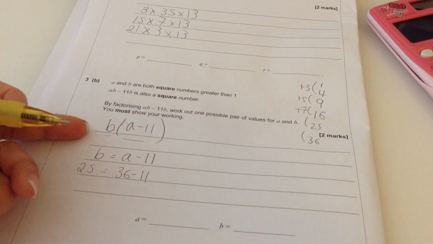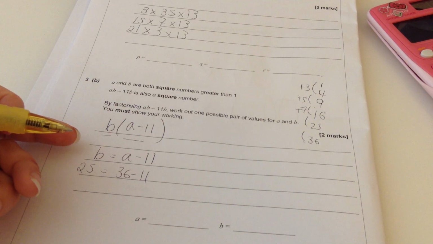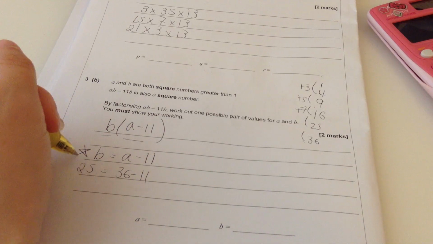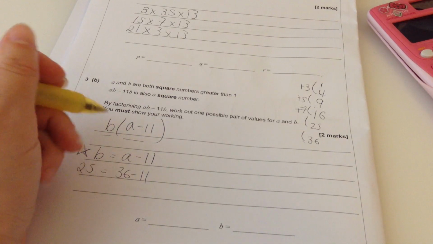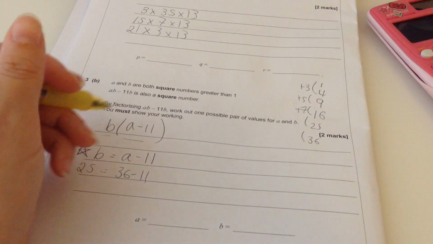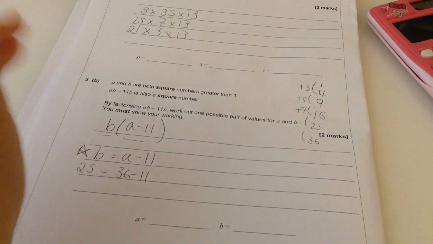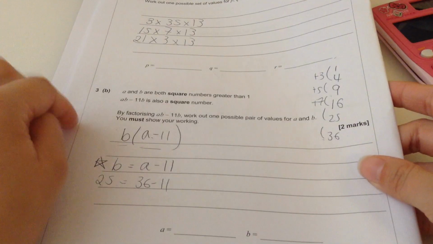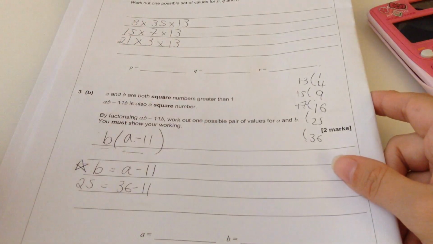I think, you know what, that's good enough, what I've written. Because I think this is the important bit, that you recognise that if this is square, then it makes sense for that to equal that. Yeah, so I think that's fine. One possible pair of values.